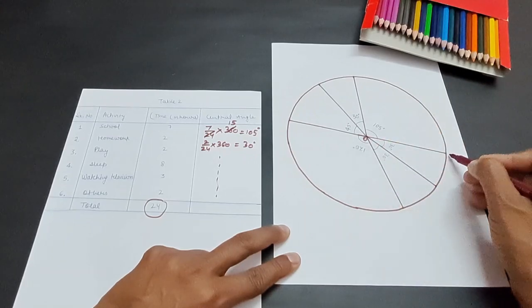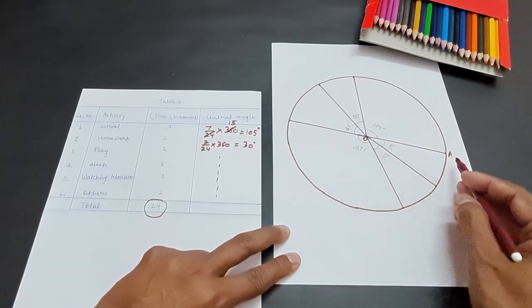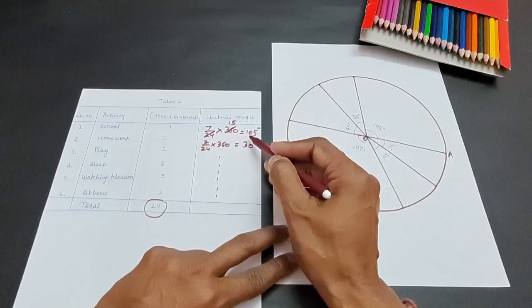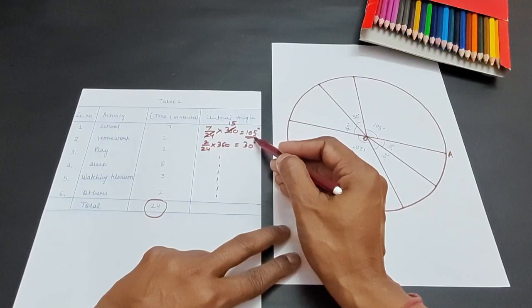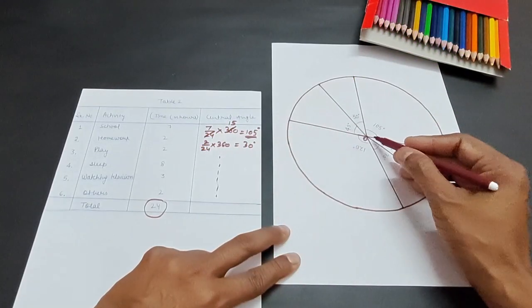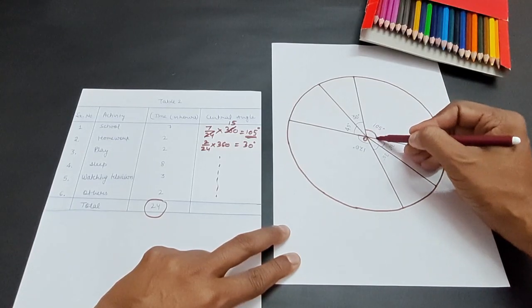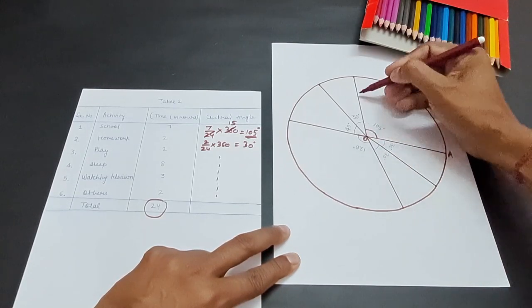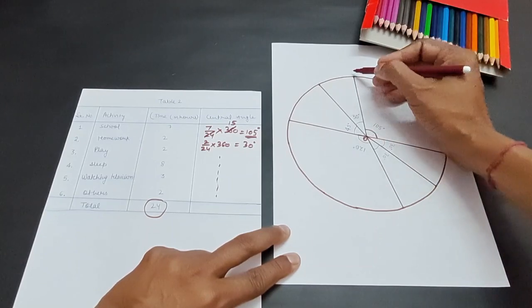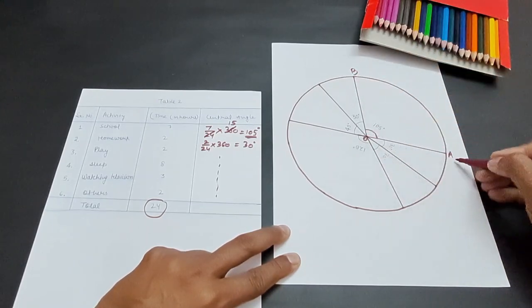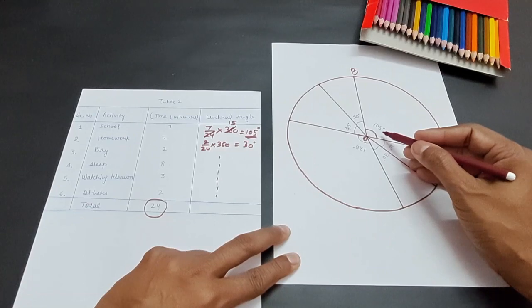This is O and this is A. So I have drawn the radius OA first. And what is the first angle here? The first angle is 105 degree. So with OA as one of the arms, I will draw an angle of 105 degree, and this is the line which I obtained. So the angle BOA is 105 degree.